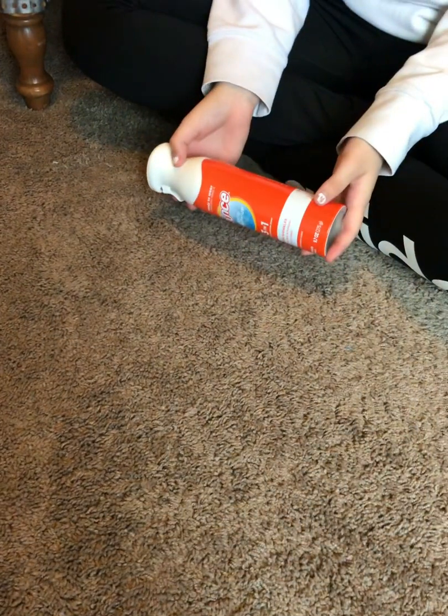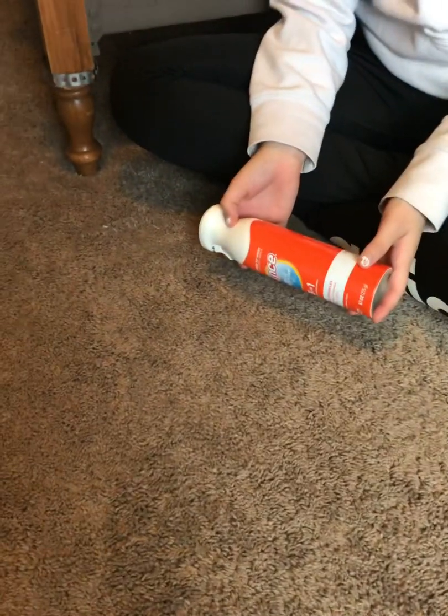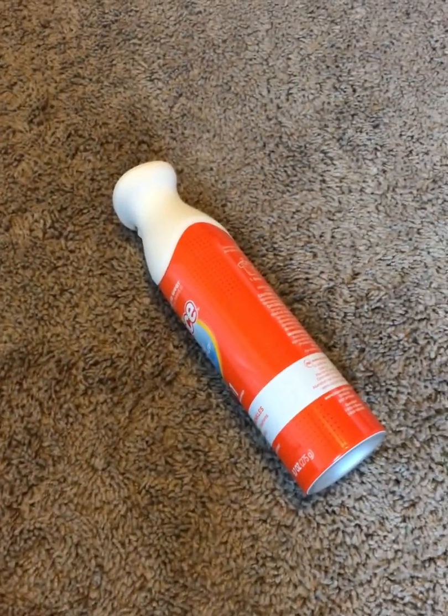Rolling friction is an object rolling across a surface. This object will roll across the surface because of rolling friction. And it stopped. The next friction is sliding friction, and that's when an object slides across the surface, and sliding friction slows down the object that's sliding across the surface.